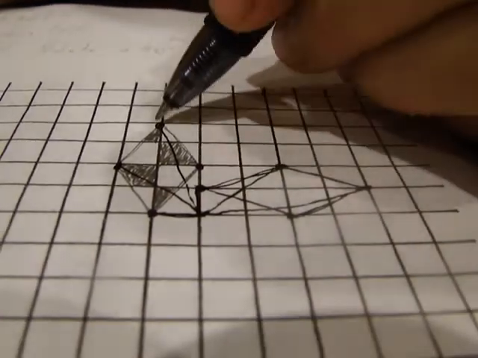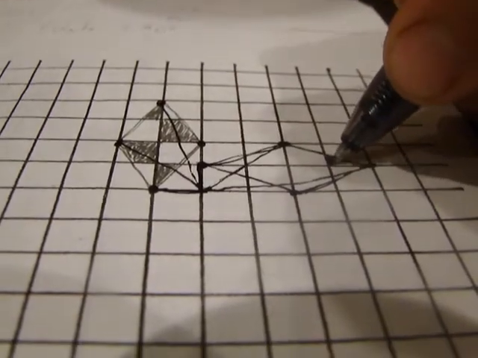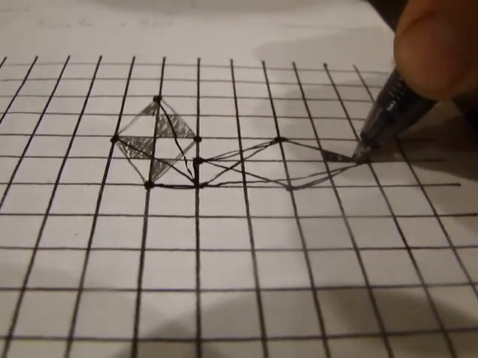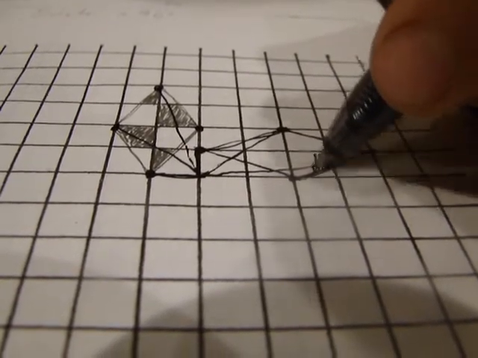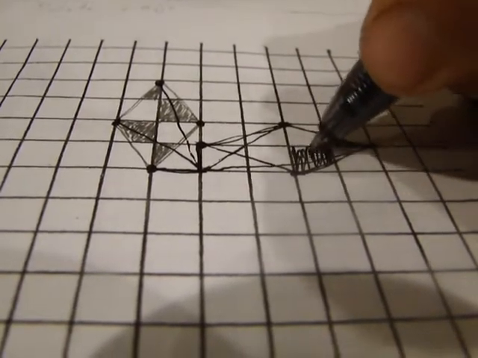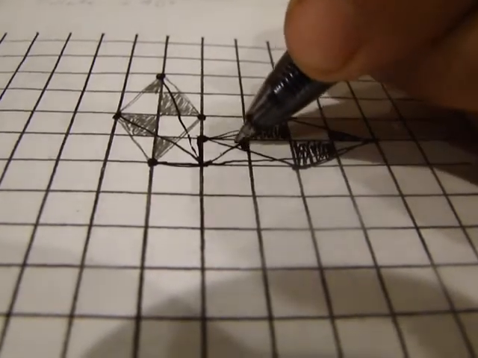And now, looking at this one, this little triangle becomes this little triangle. So that's a black triangle. And this one's white. The alternating one will be black. This one will be black. And this one will be black.